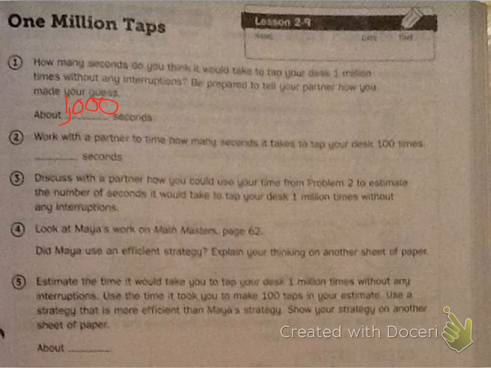162, 63, 64, 65, and so on, up to 98, 99, 100. That took me 33 seconds.